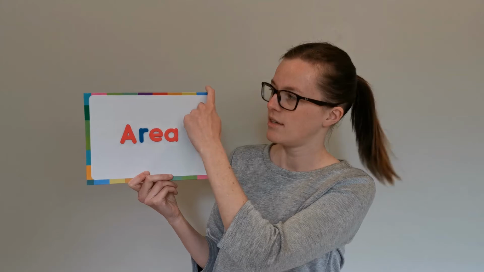Area is the amount of space it takes to cover an object, so all of the inside part. Perimeter is the distance all the way around the outside of an object.